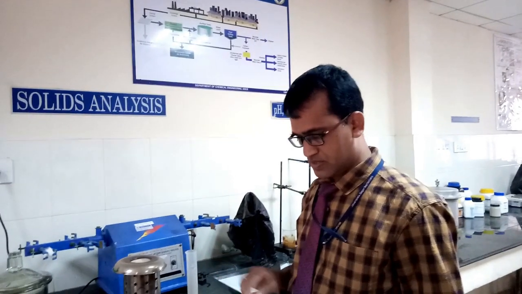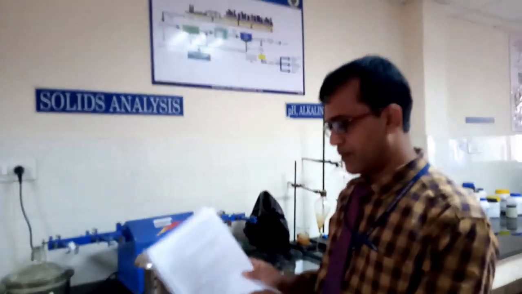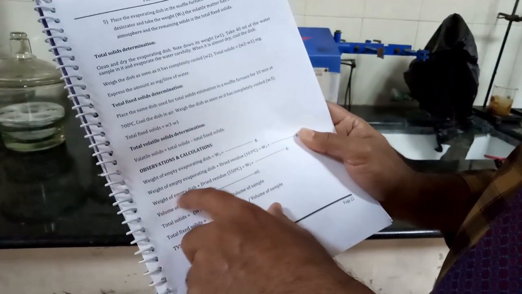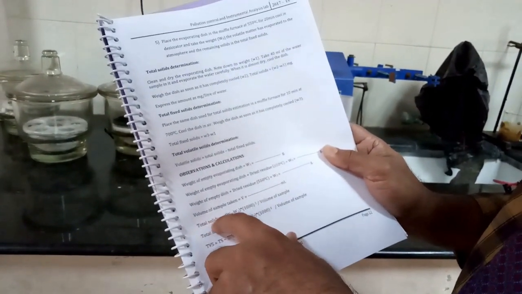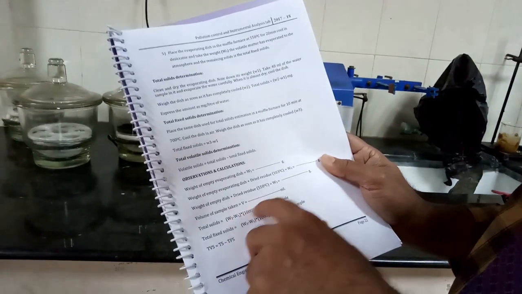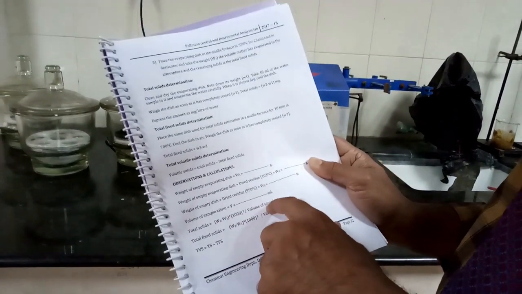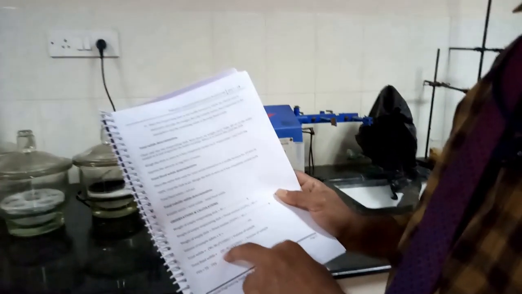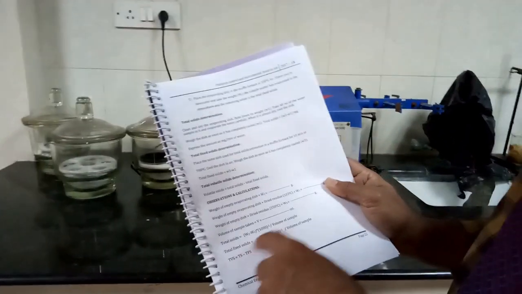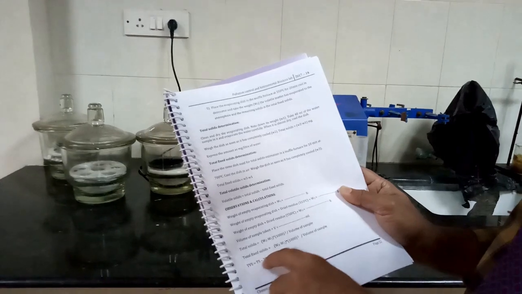In the observation and calculations, you note the weight of the evaporating dish or crucible, the weight of the evaporating crucible with the dried residue, and the weight of the empty dish, so three weights in total, then the volume of the sample taken. You get the total solids from the initial and final weights divided by the volume of the sample taken, then the total fixed solids, and as per the calculations, you get the total volatile solids.